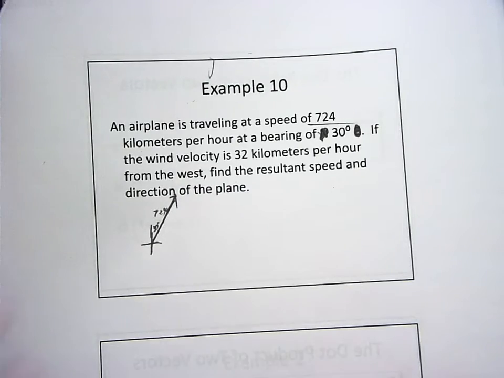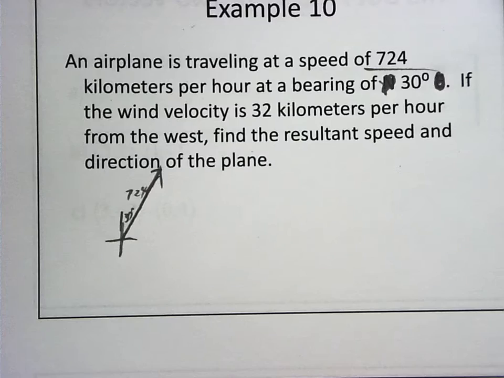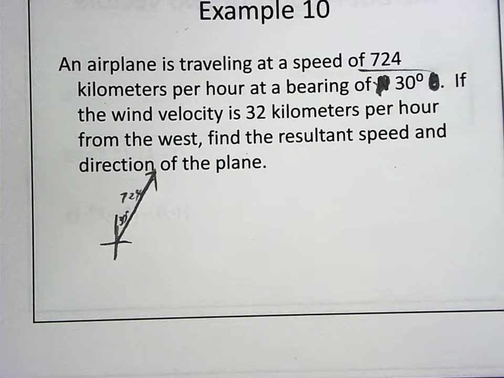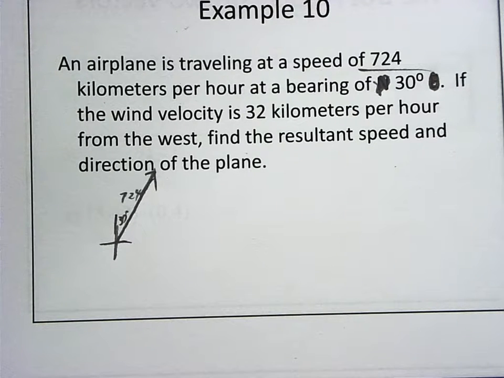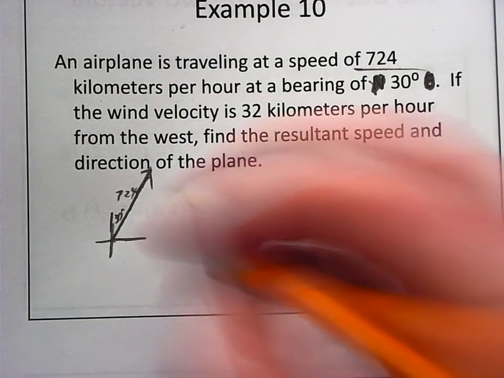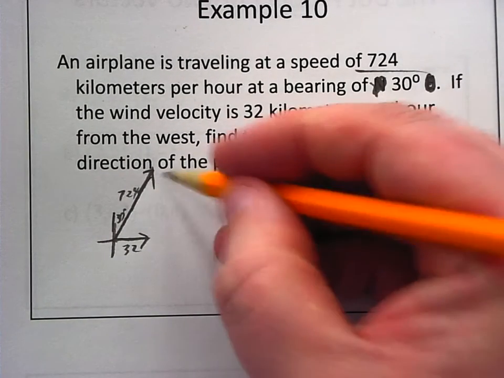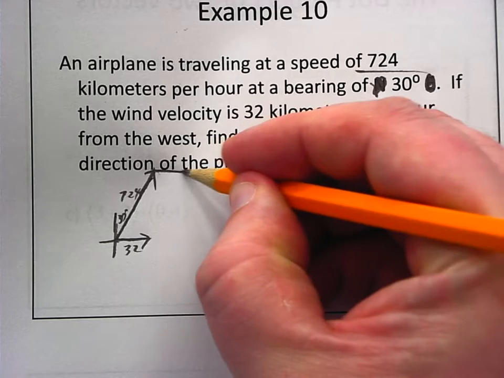Okay? What other force do I have going on? The wind. How would I represent that? Drop from the tip of the other arrow going to the left. 32. Yeah, going straight shot left. And the idea is, it's actually just down here based on that. 32 units long, straight shot, but you can move that wherever you want. That's why you can put it at the tip of that.